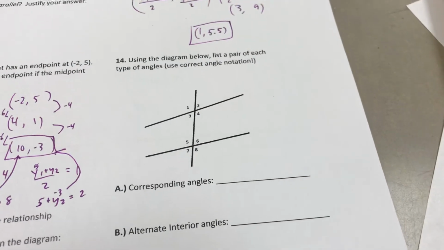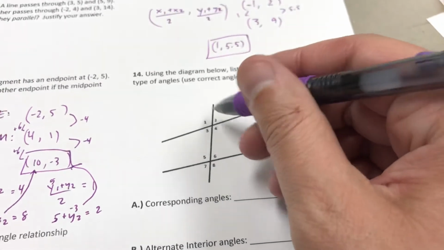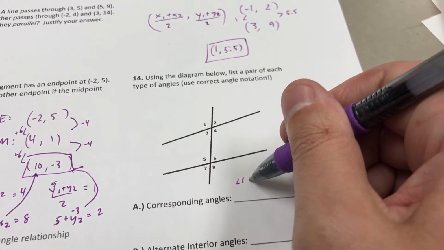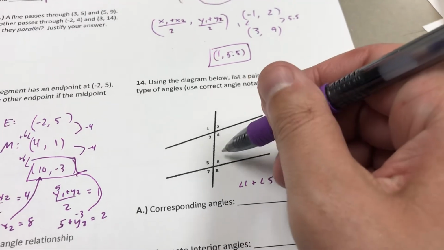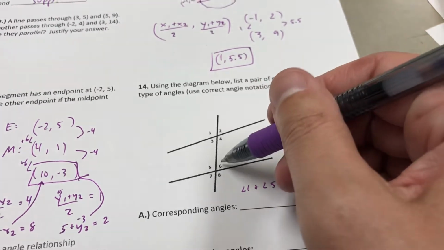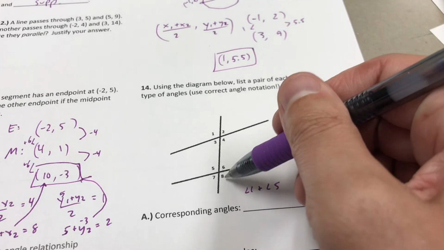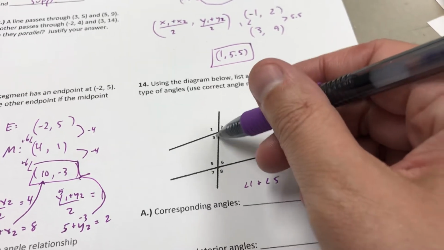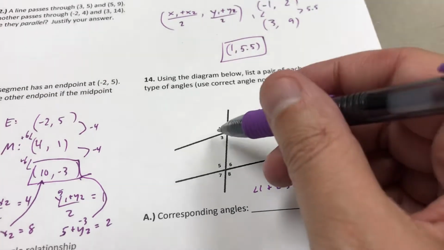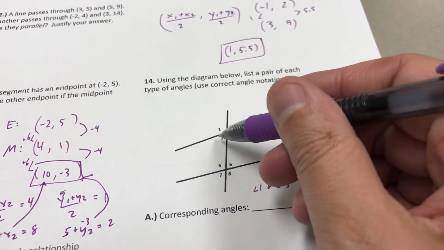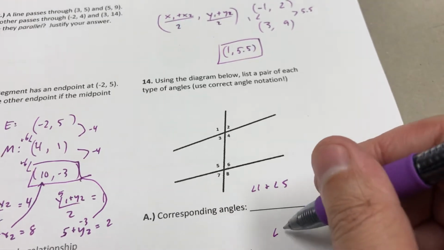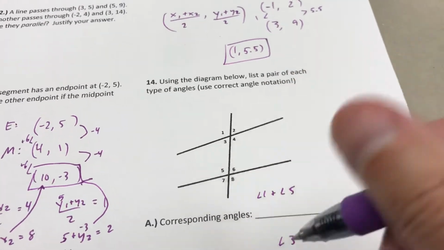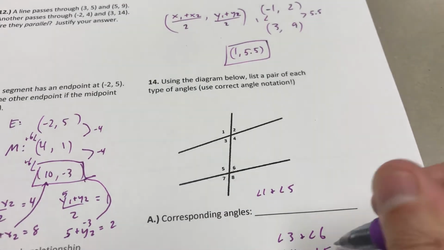All right, angle relationships. Corresponding angles are in the same position. So that could be like angle 1 and angle 5, angle 2 and angle 6, top right, top right. That could be like angle 4 and 8, bottom right, bottom right. Angle 3 and 7, bottom left, bottom left. Alternate interior angles are on alternating sides of the transversal on the interior. That could be angle 3 and angle 6. Angles 4 and 5 are also on alternating sides of the transversal.